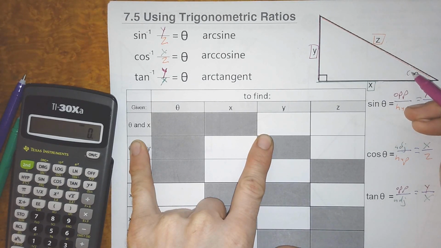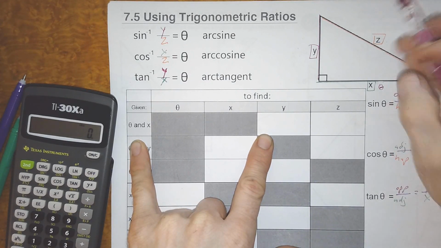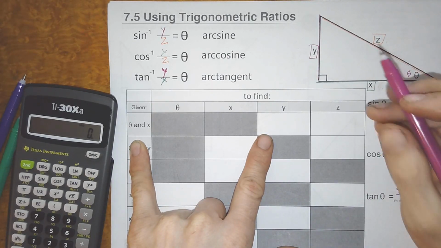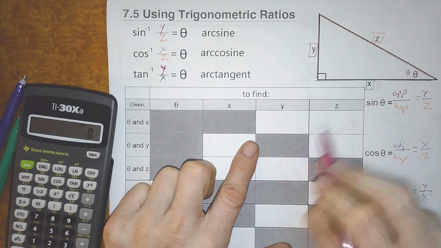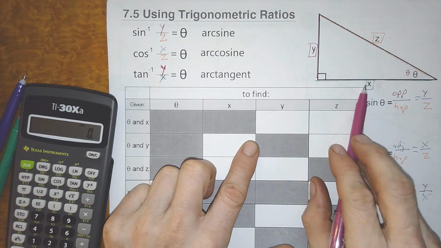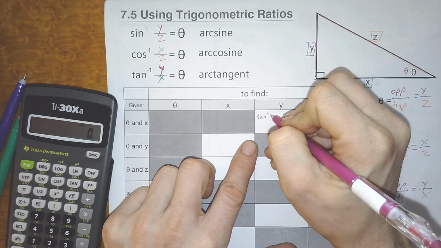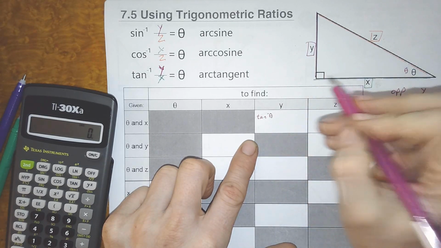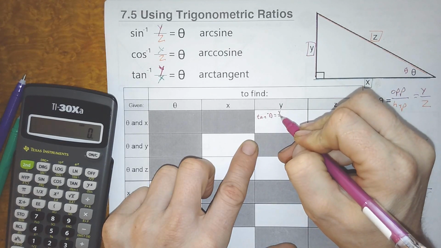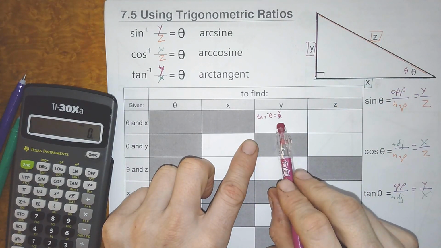We're given theta and we're given x. So we can do this a couple different ways, right? Tangent is opposite over adjacent, so we can use tangent of theta equals opposite y over x, and then solve for y.